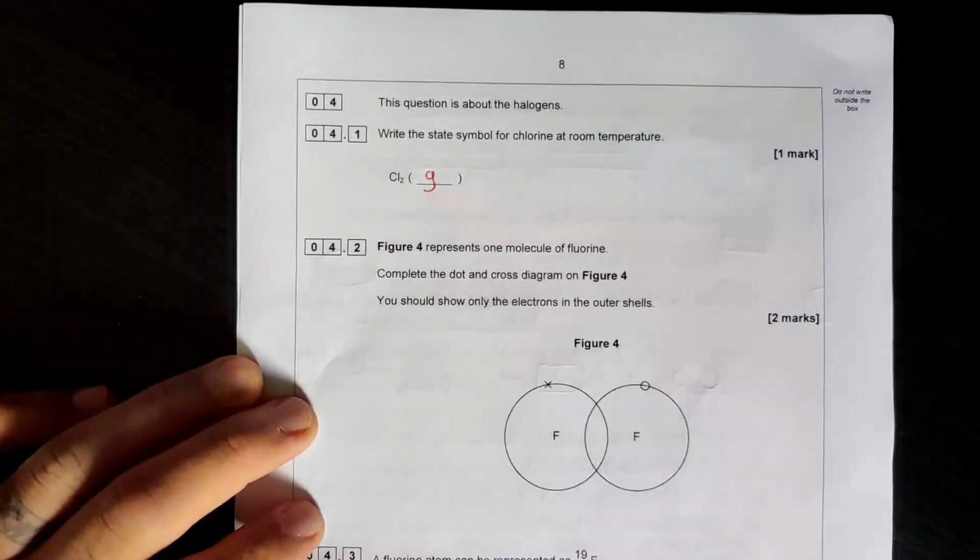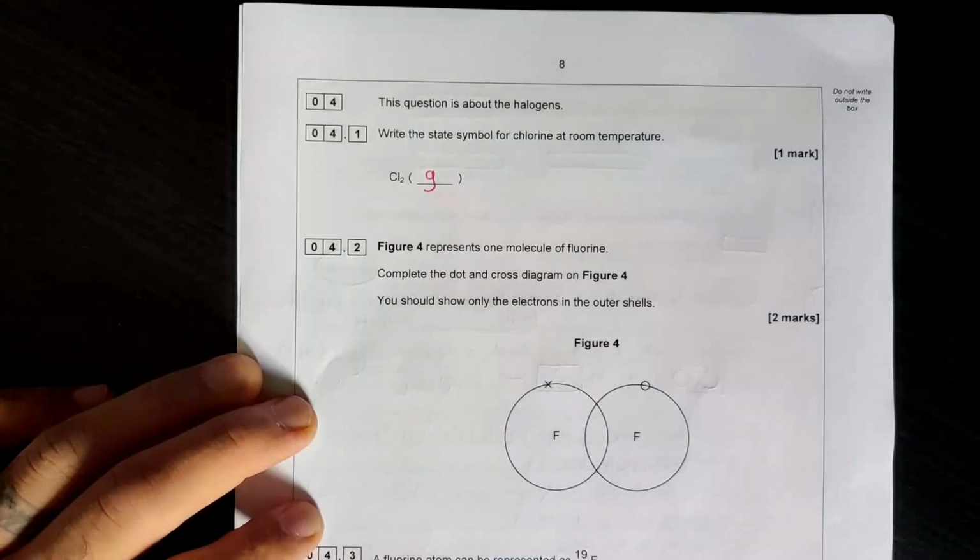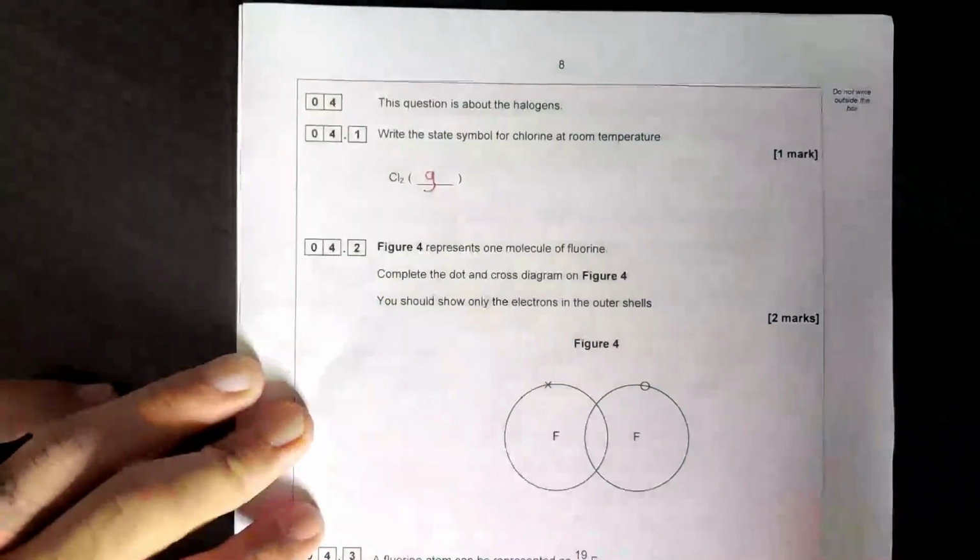Now, this is just one of those facts. It's one of those facts that you just need to remember, okay? And it goes as follows.